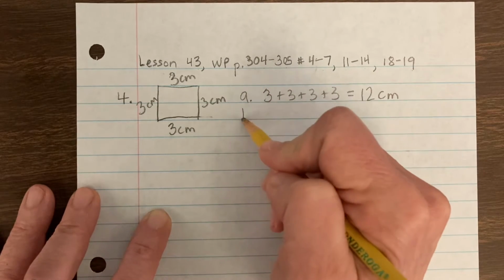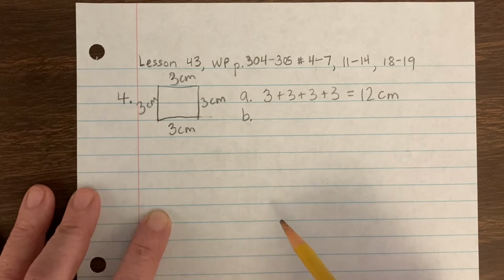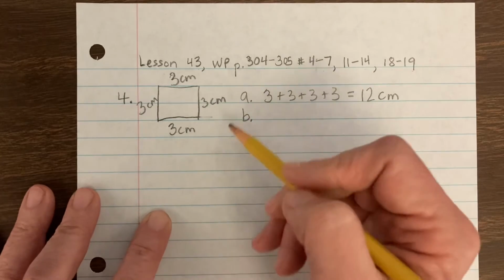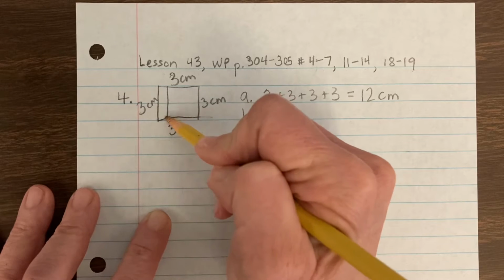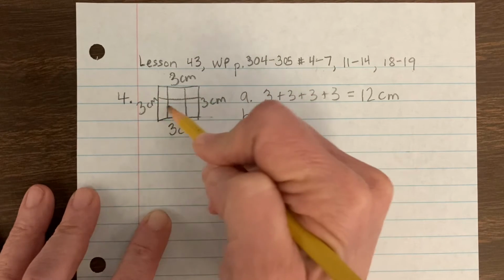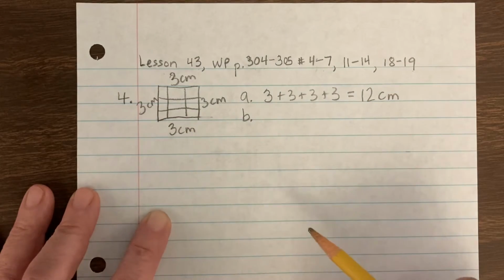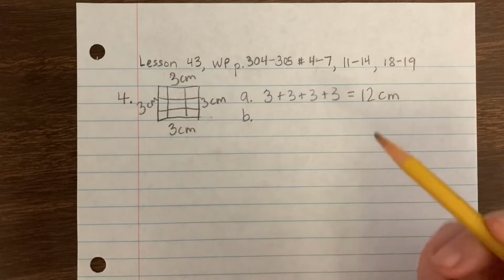And then B says, what is the area of the triangle? Or excuse me, the area of the rectangle. So if you were on graph paper, you would see all the little squares. It means how many squares are inside the rectangle. Okay, so there are 9 squares if you count them up.